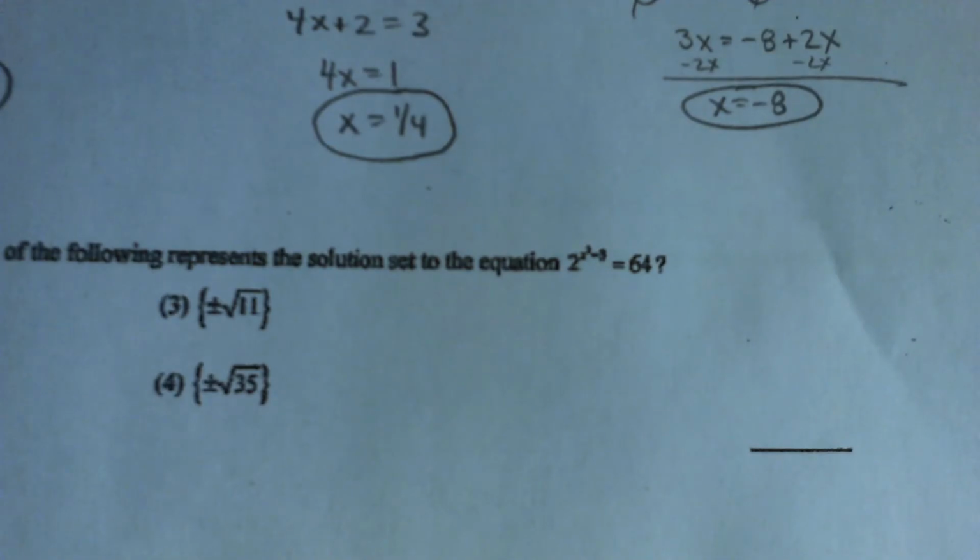Exercise 4, the left-hand side has 2 to a power. 2 cannot be written any smaller. 2 is 2. So that's 2 to the x squared minus 3 equals, now how can we rewrite 64? 2 to the what, Vince?